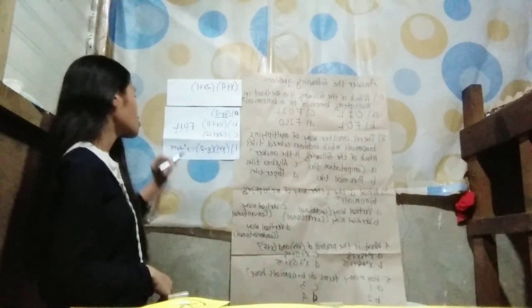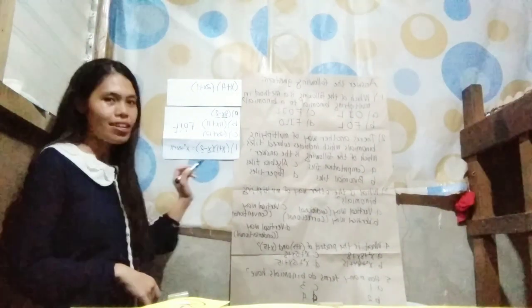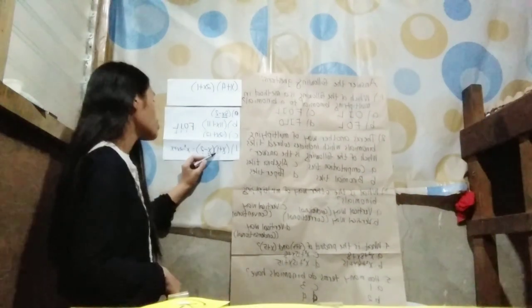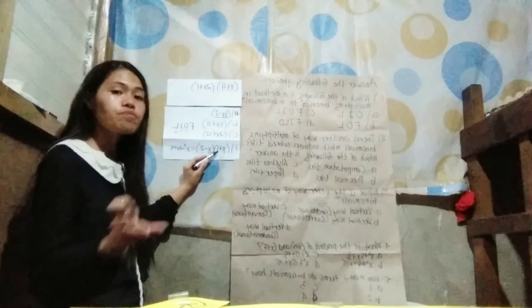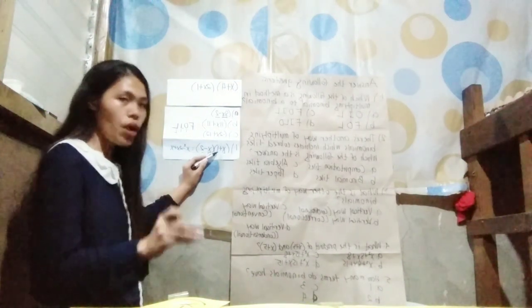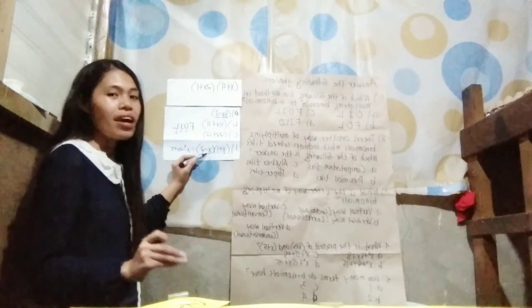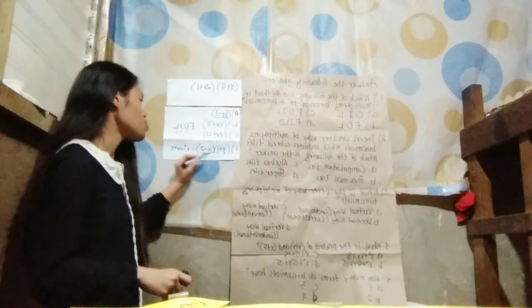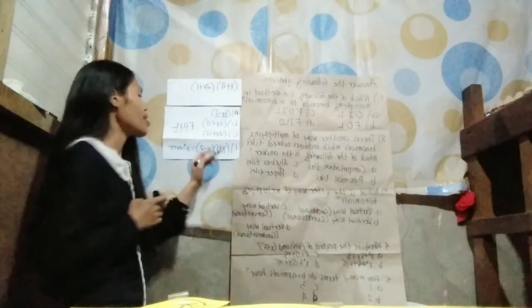And then, the L here in the word FOIL stands for last terms. So that's why we will multiply: in the expression x plus 1, the last term is 1. And in the binomial x minus 2, the last term is negative 2. So we will multiply the positive 1 and negative 2. So positive times negative, yes, very good. It's negative. And then 1 times 2, it's 2.